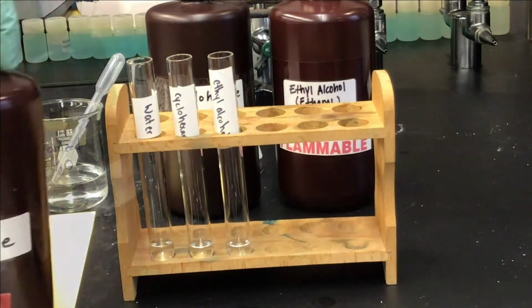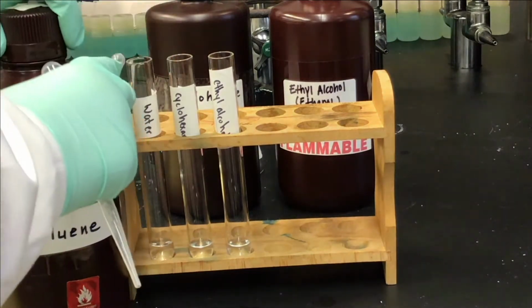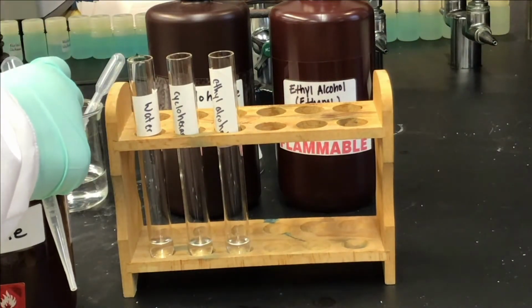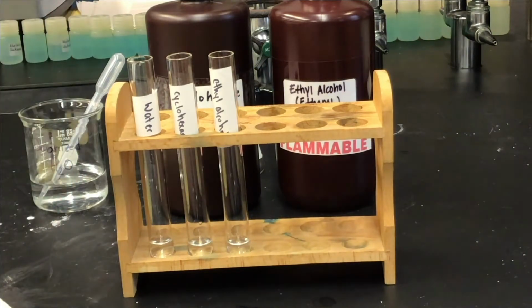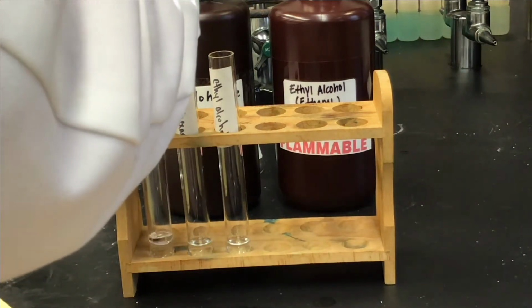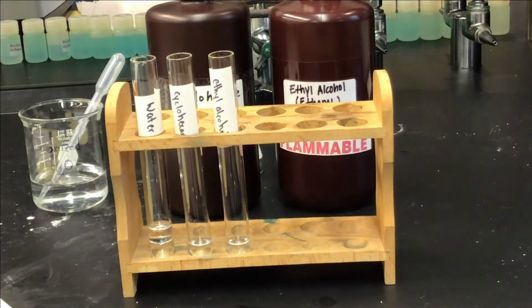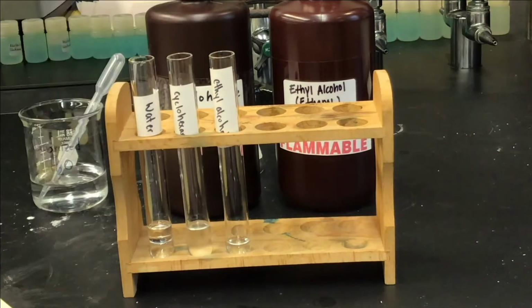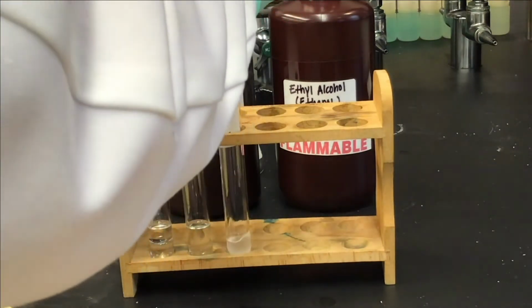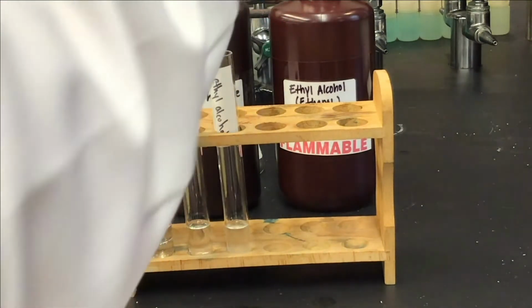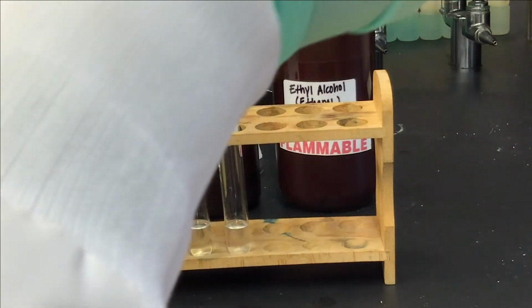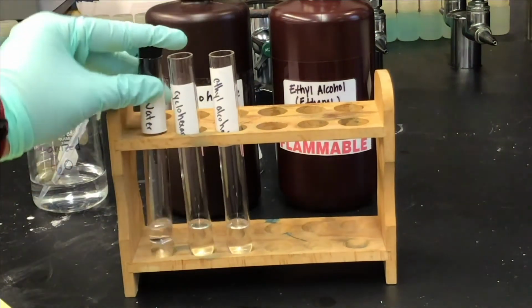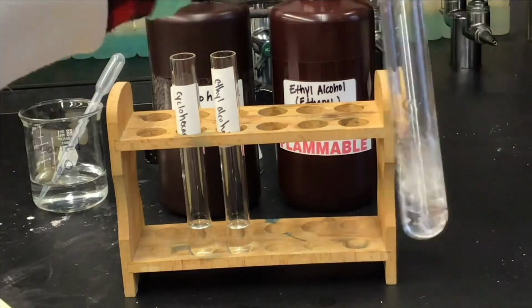And we're going to add an equal amount of toluene to each test tube this time.